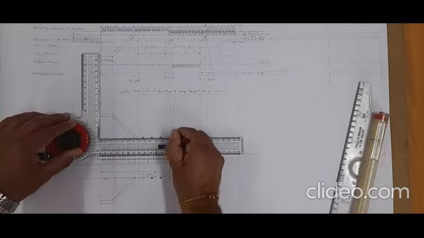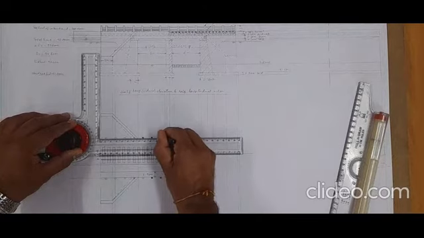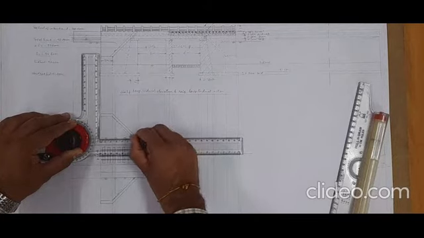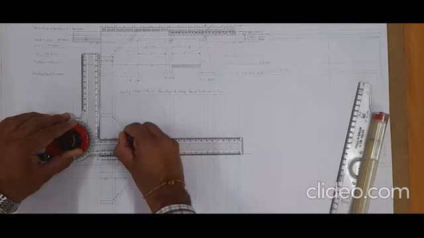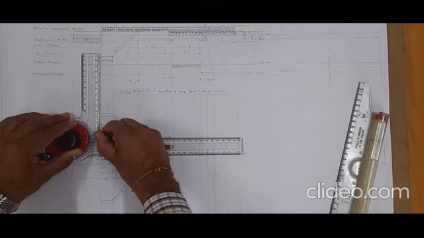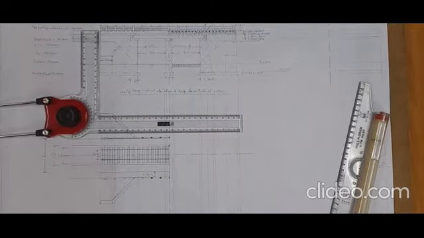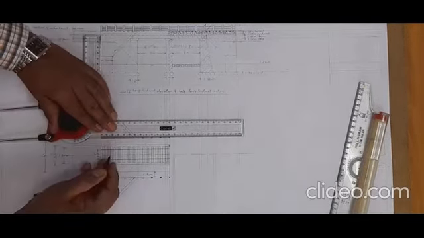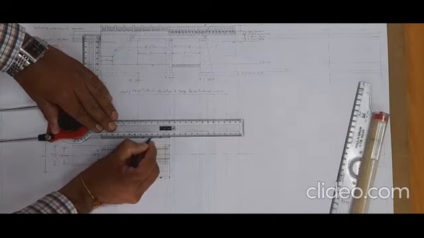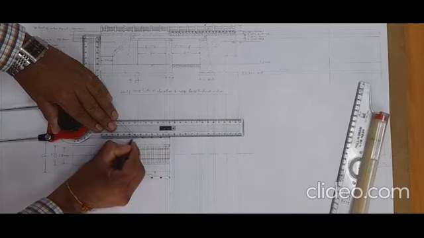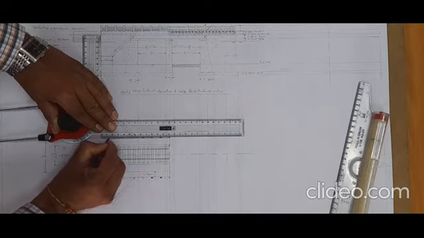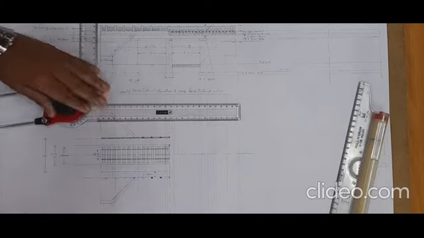So in the middle, the embedded pipe will be visible. A closing line shall be drawn to indicate the pipe.